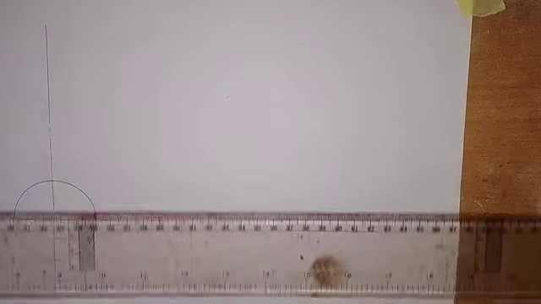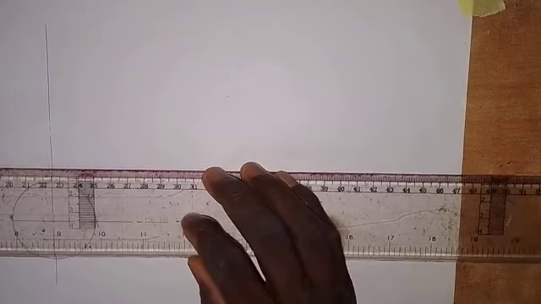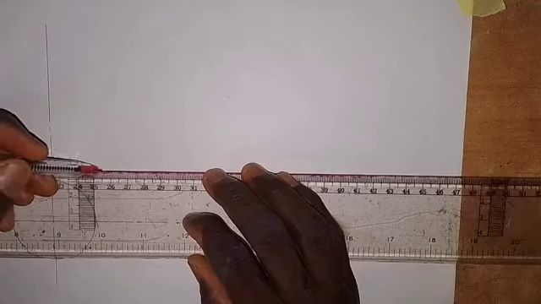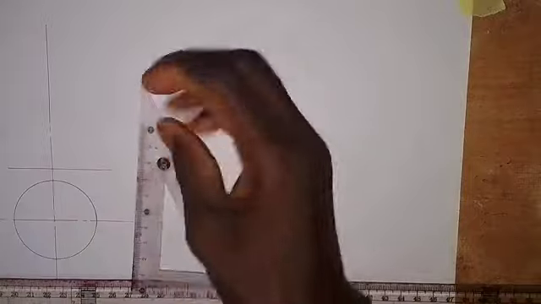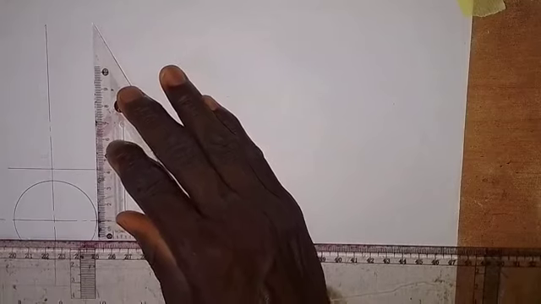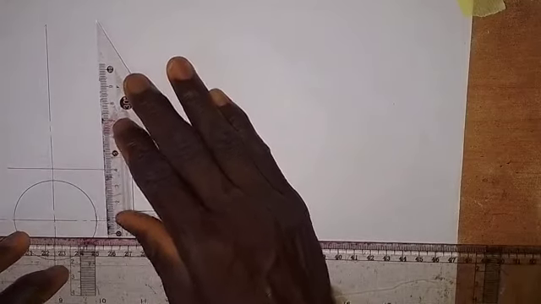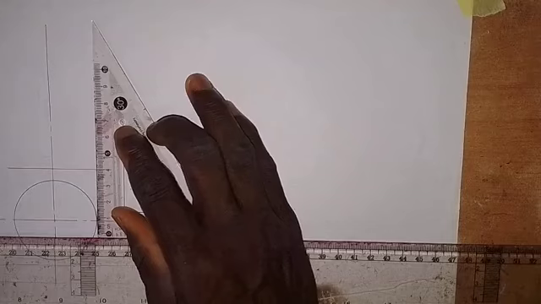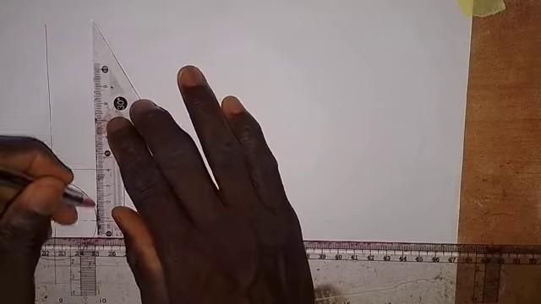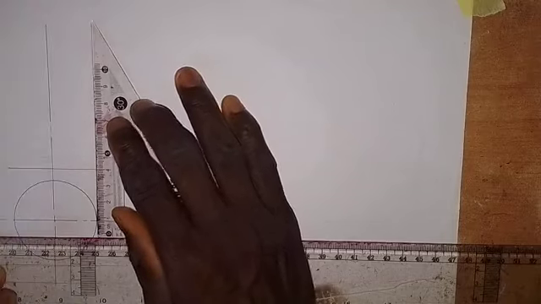Having this circle, the next thing is that we come up a bit and draw a short horizontal line around here. Then we draw the elevation of the vertical cylinder. With the set square placed on the T-square and brought to this point on the circle, we draw a vertical line like this. Then at this side, at this point on the circle, we also draw a vertical line.